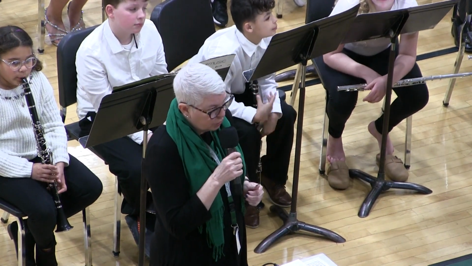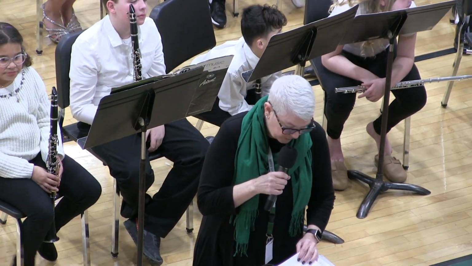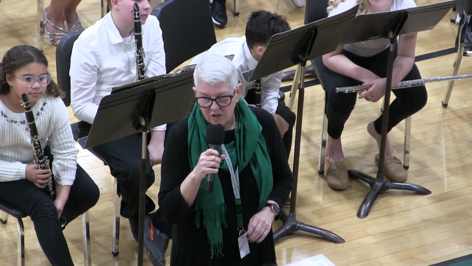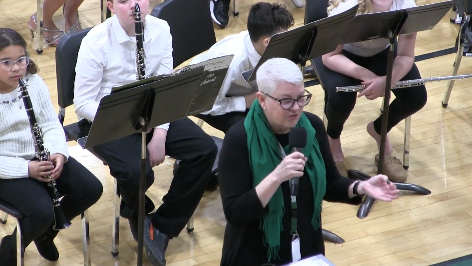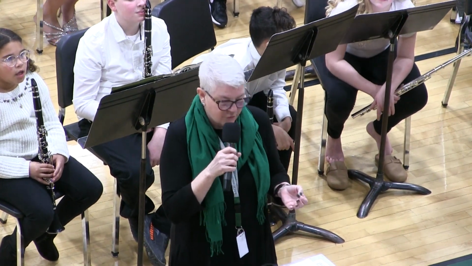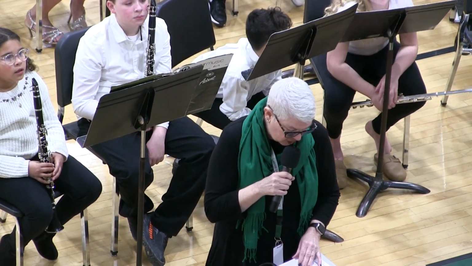And then the second one this group will play is called Just Plain Blues. It's an introduction to the different style of music called blues. In the blues, the key signature stays the same, but then they have to contend with accidentals. So they might have flats and sharps that they didn't have before. So that's been a little bit of a challenge for them.